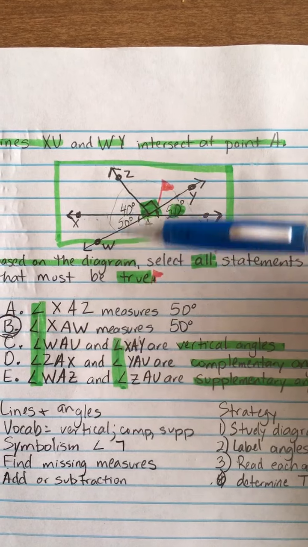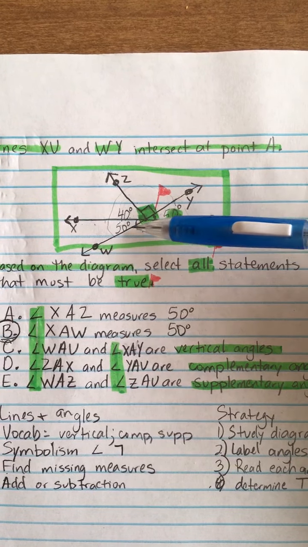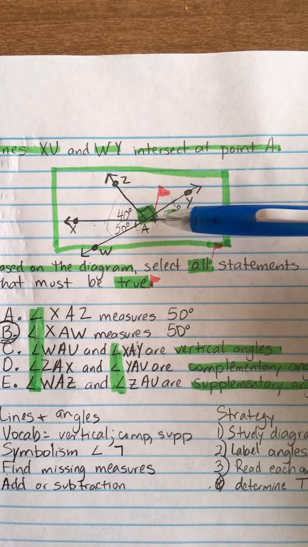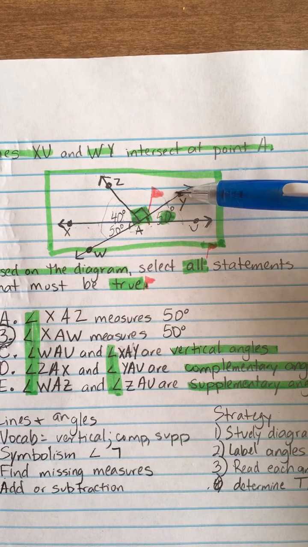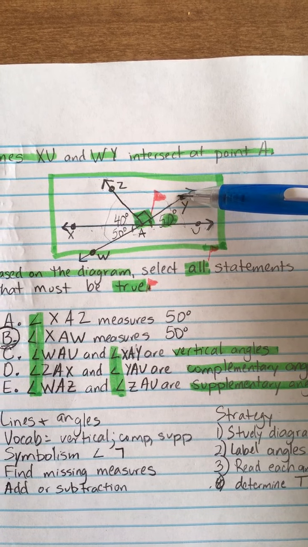Angle WAU, which is this angle here, and XAY are vertical angles. Okay, interesting.